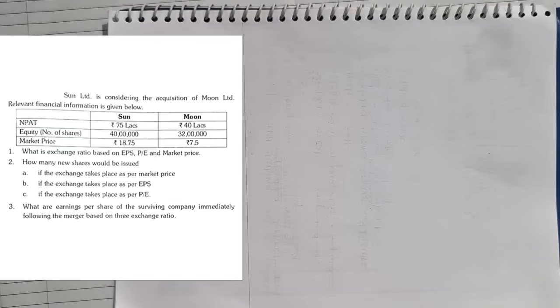After that, they are asking what the exchange ratio is based on EPS, PE ratio and market price. That's the very first thing they have asked you to find, the exchange ratio between all. After that, they ask how many new shares would be issued if the exchange takes place as per market price, second as per EPS, and third as per PE ratio. So they're asking you to find the new shares also.